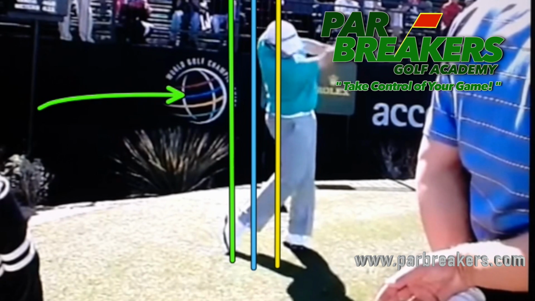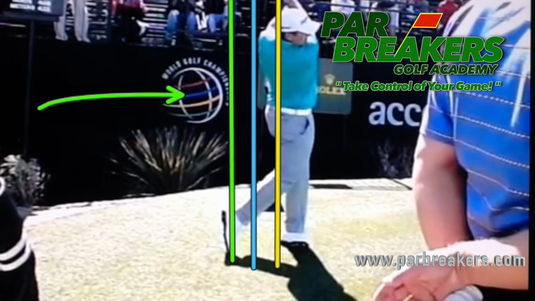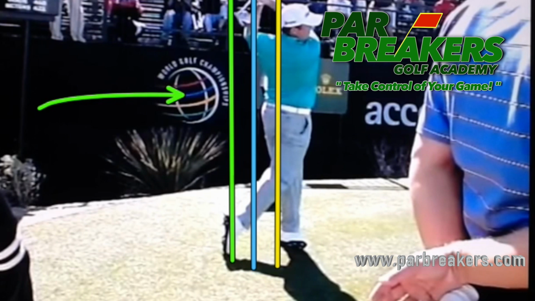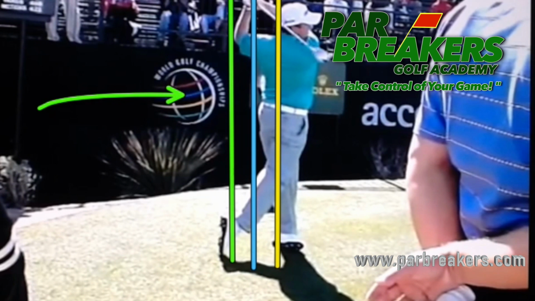And now as he finishes, what we're going to see is that his head is in front of that front post. This is a great position, and look at how level his shoulders are. They are very, very level at the finish and aiming at the target.